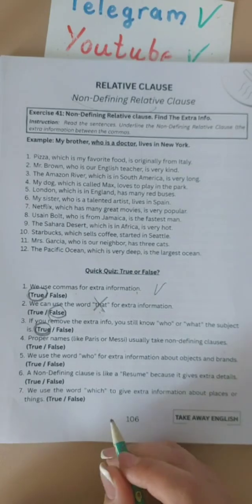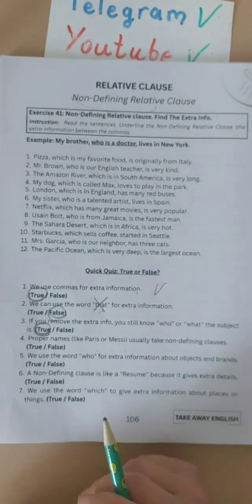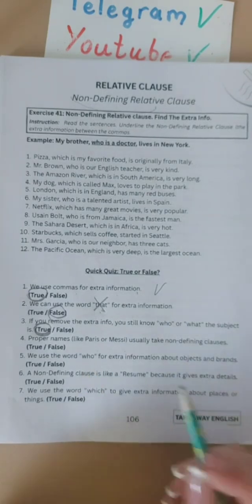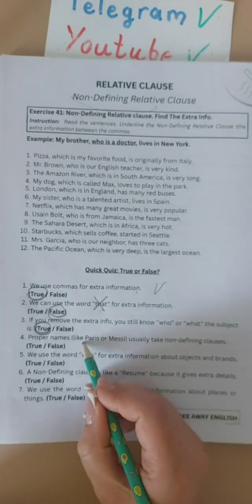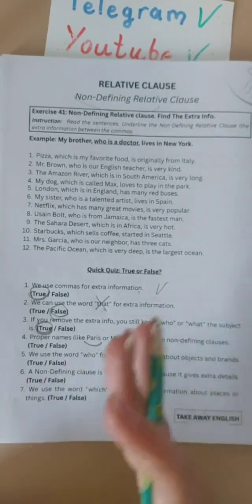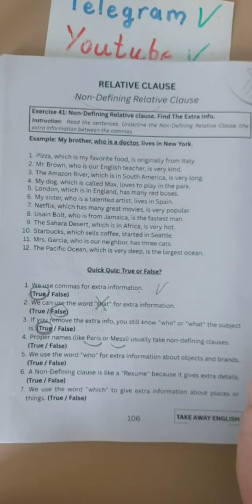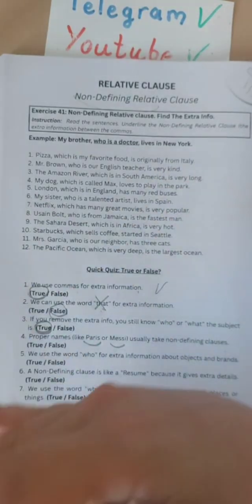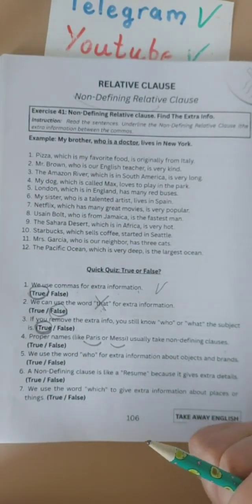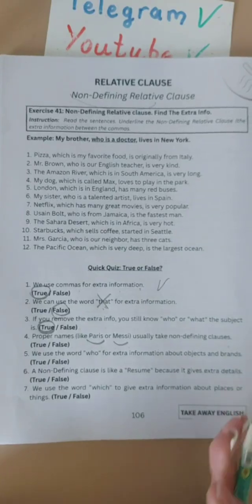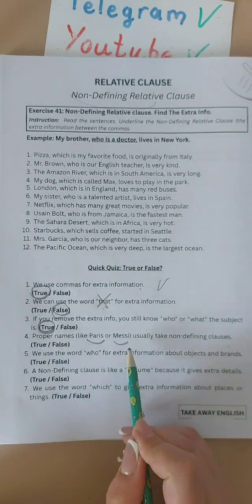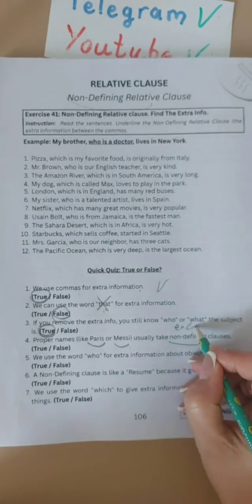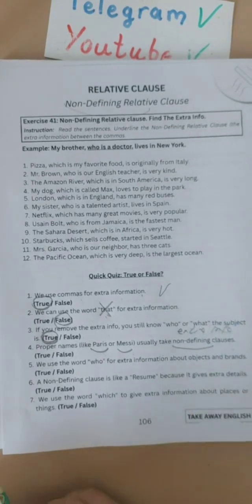It's true because Paris, Messi, they don't need essential information to be identified. With these names, we can only provide extra information to add more details, right? So it's true. Proper names like Paris, Messi usually take non-defining relative clauses, extra information, not essential.